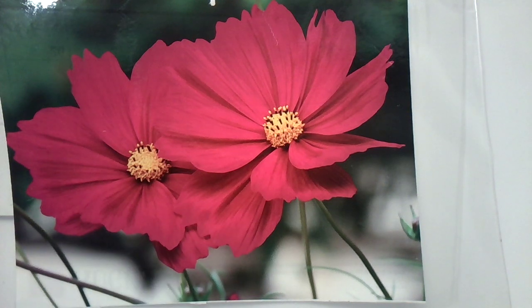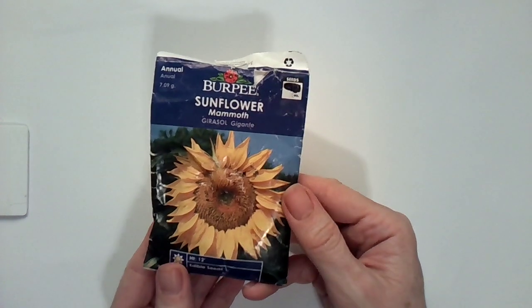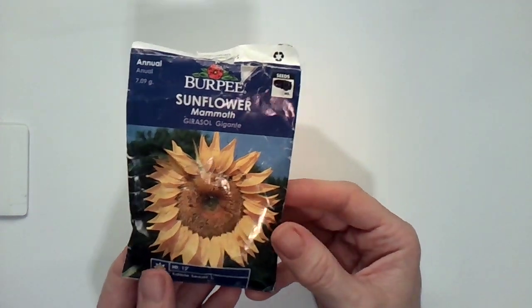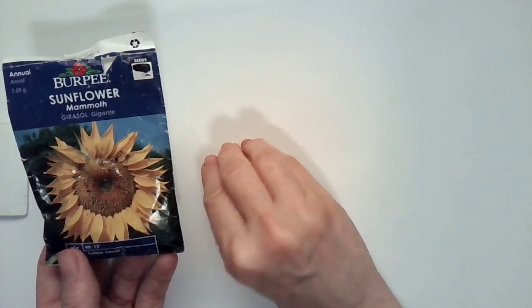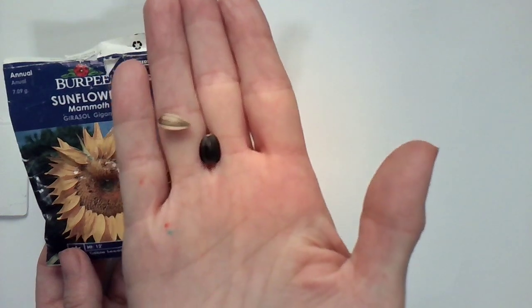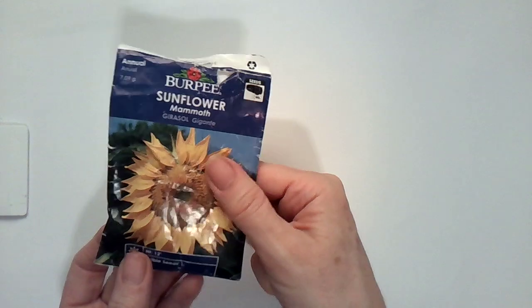And what do flowers start from? Seeds is right. So here are some seeds. Can you guess which seeds these are? If you said sunflower, you are right. These are sunflower seeds, and there's two different varieties. And so our plants start from seeds, and then they grow, being watered into flowers.